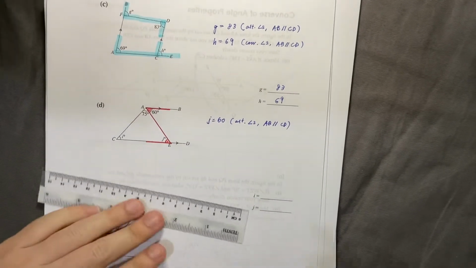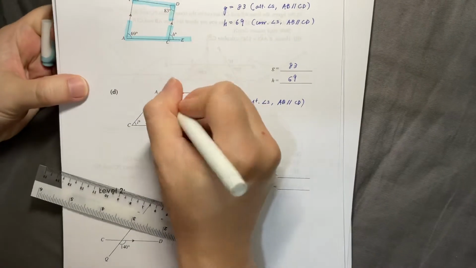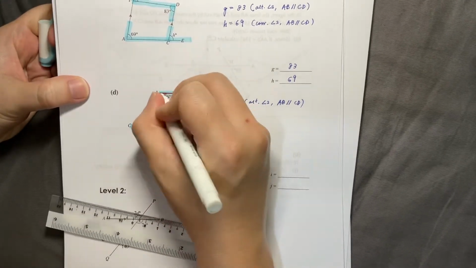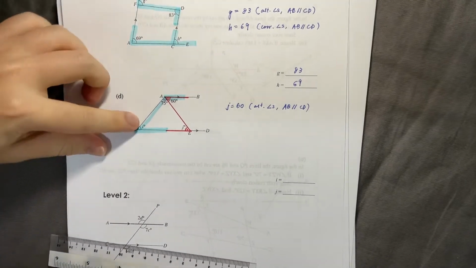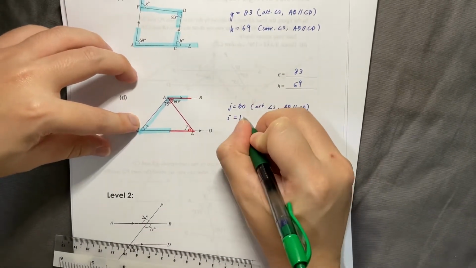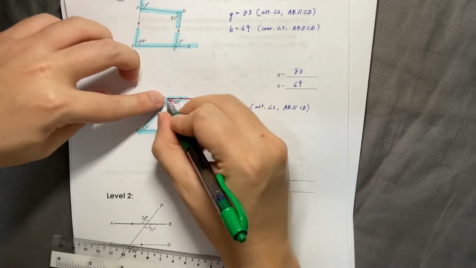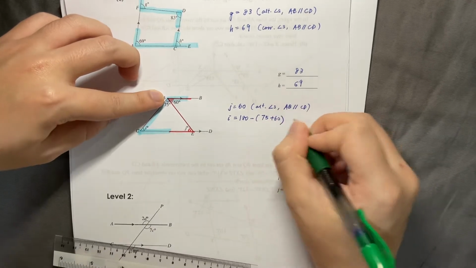Now the next one is I. Where do we get the I? Actually over here, two parallel lines again, then this one, the C. This property is our interior angle. So I is equal to 180 minus this angle, so 180 minus (75 plus 60). Why?